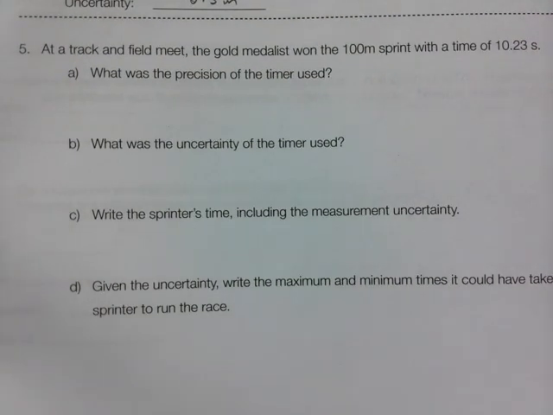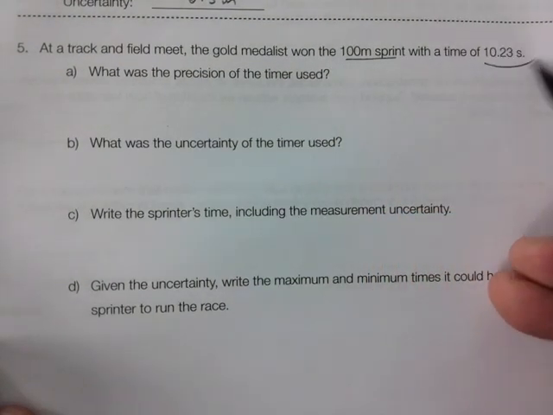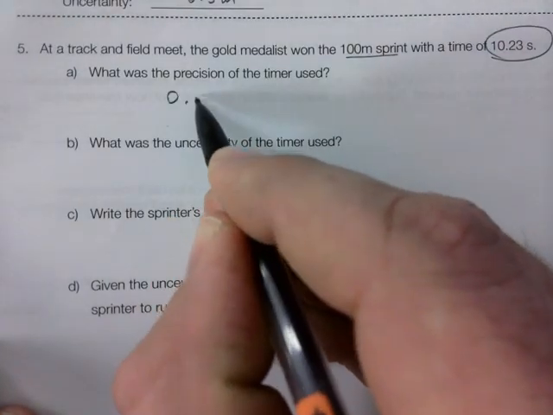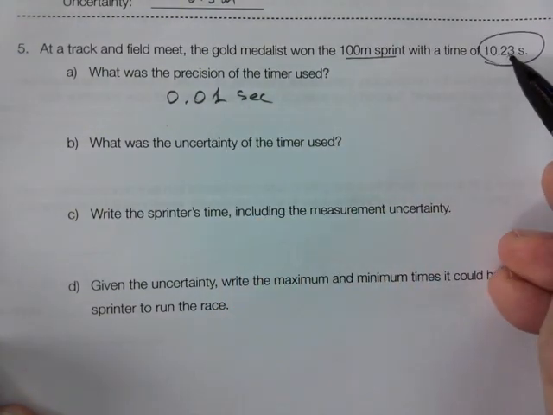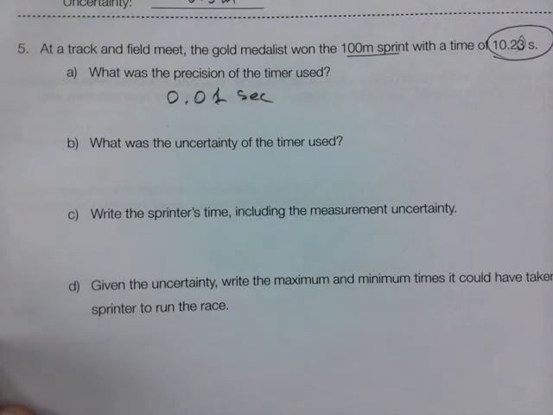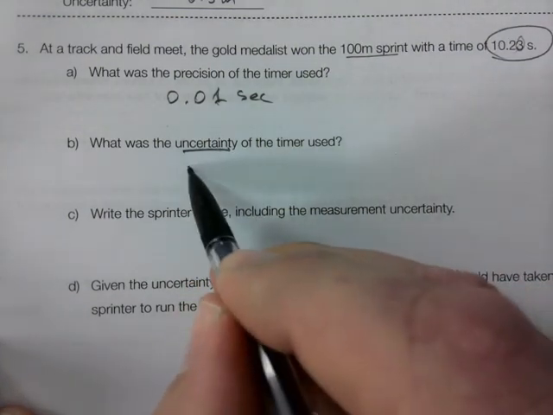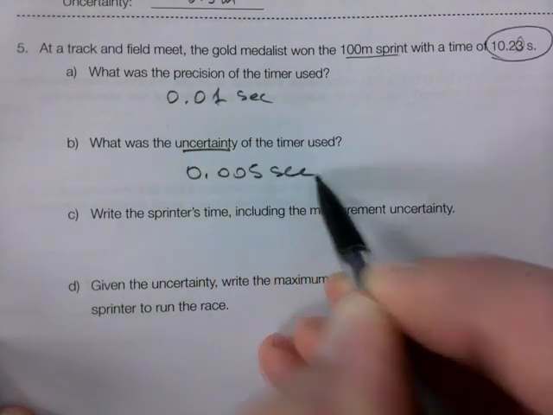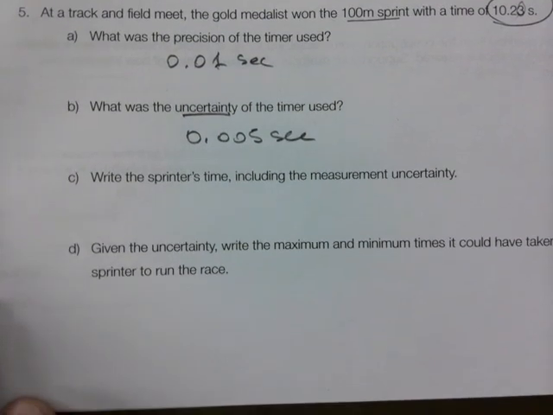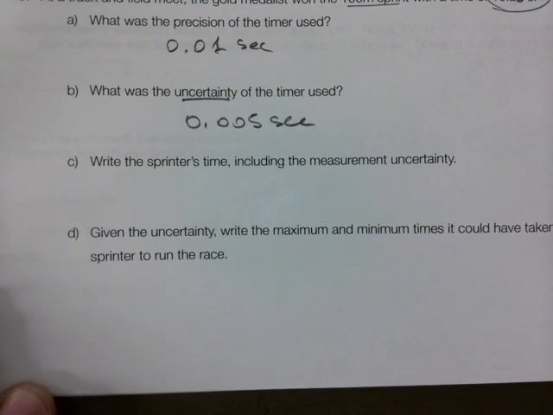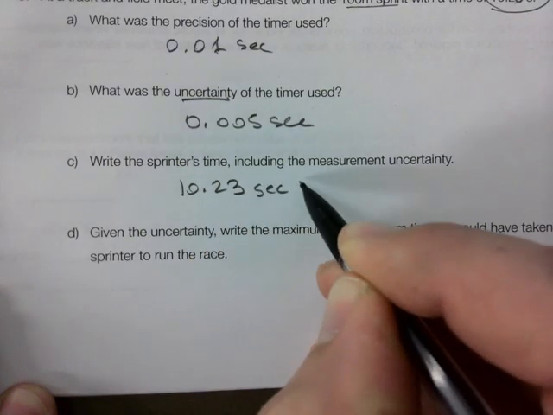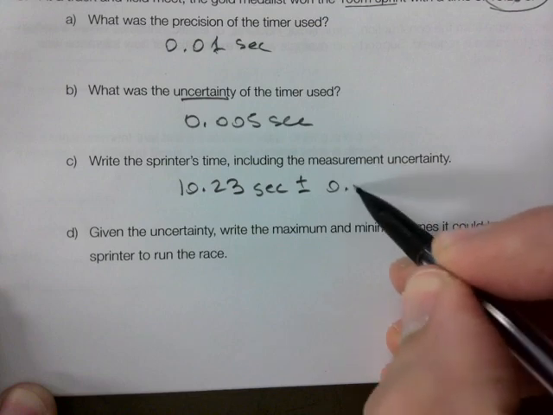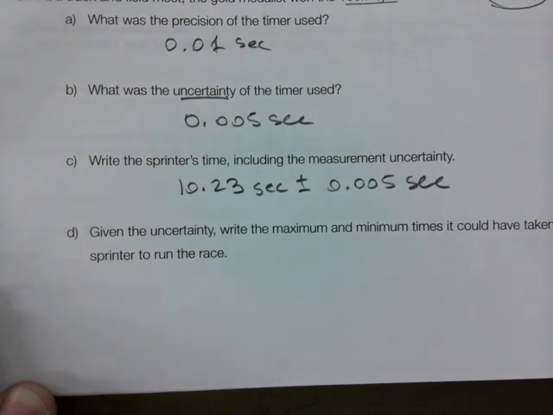Here we have a 100-meter sprint, but we're looking at the time really, and the precision is down to the nearest 0.1 of a second. Like if you go down to the second decimal, that's what you focus on. The uncertainty is just half of it. The sprinter's time, including the uncertainty, so you would go 10.23 seconds, right, plus or minus the uncertainty. Right, that's the measurement with its uncertainty.